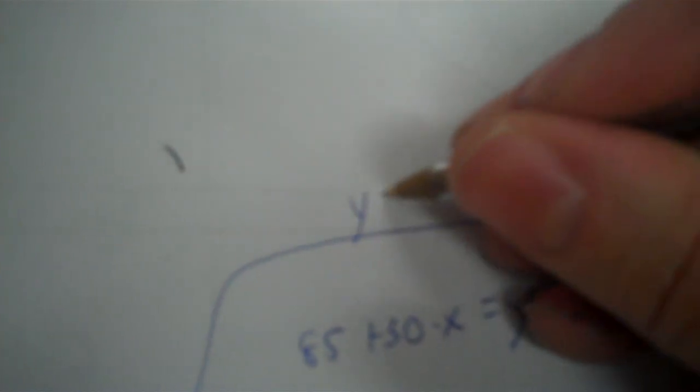Or you can do it the old way for practice. So you got 85 plus 30 times x equals y. So we're going to put y equal to 175.